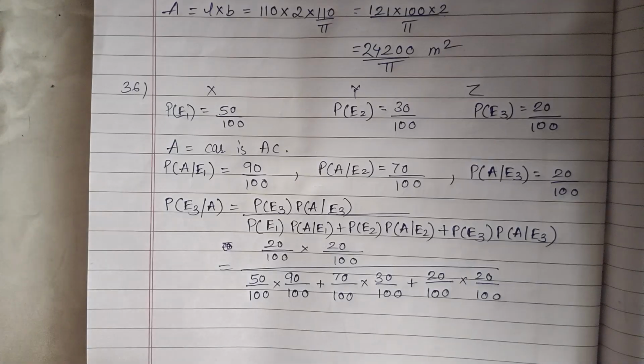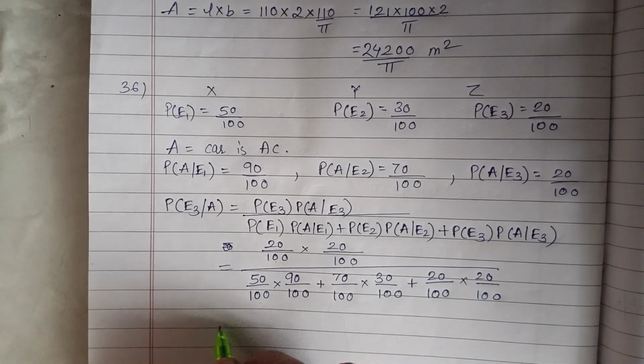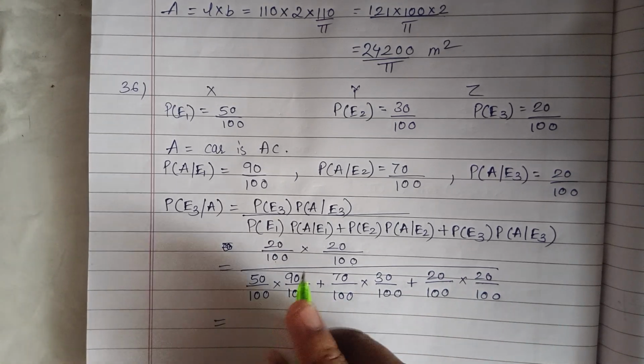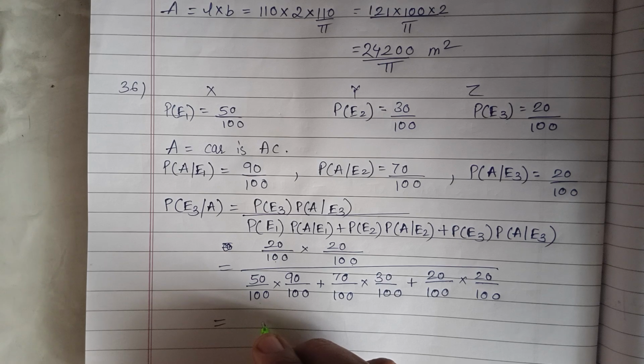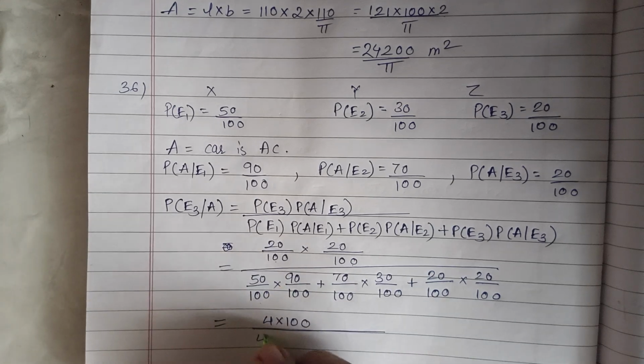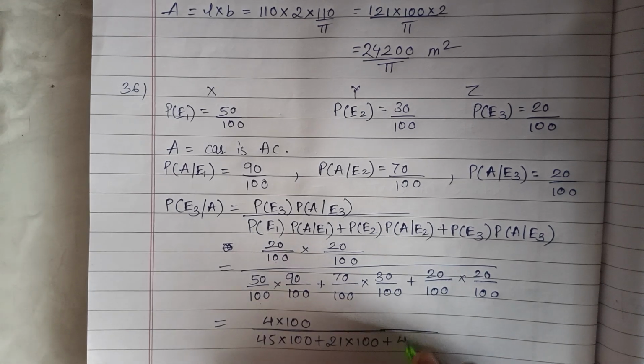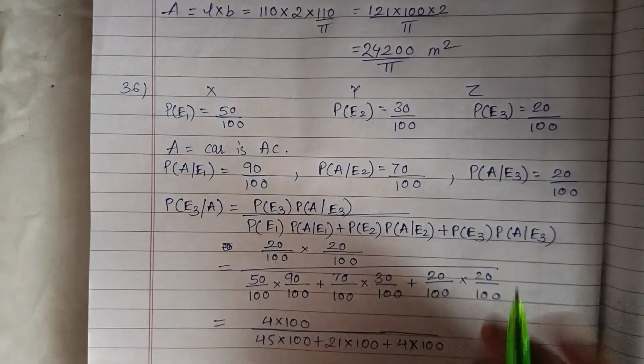So if you take 100 common from this and also from this, it cancels. So we'll get 20 into 20. So it is 400, so 4 into 100. Here it is 45 into 100. So we can again take 100 common and it gets cancelled.